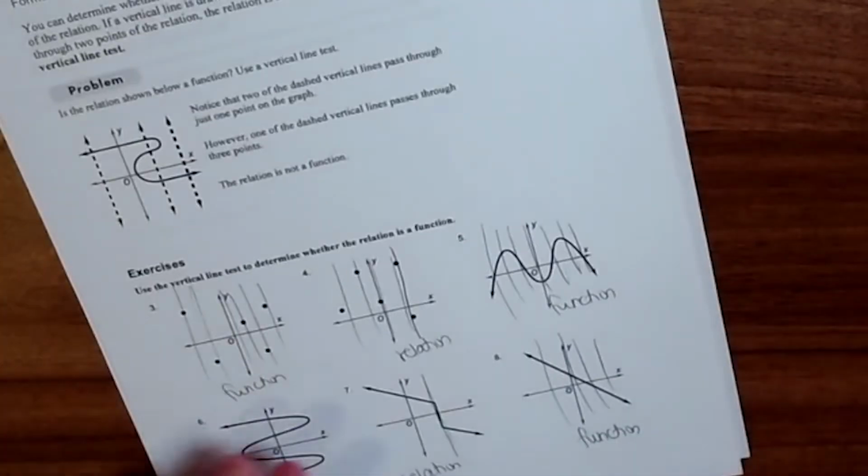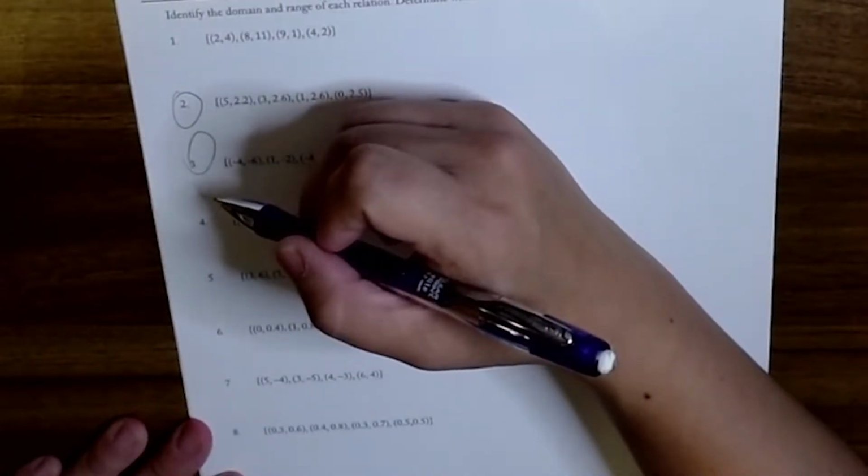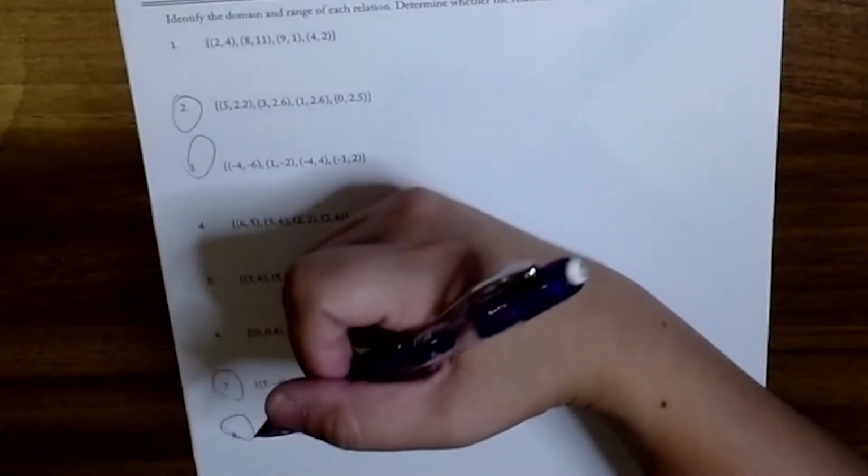Okay, so now it's time for you to try some problems on your own. We're looking at identifying the domain and range. So domain are the values of x, and the range are the values of y. And then whether or not it's a function or a relation. So let's look at maybe 2 and 3 and 7 and 8.